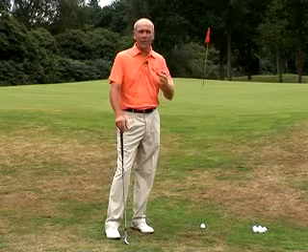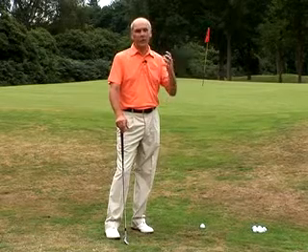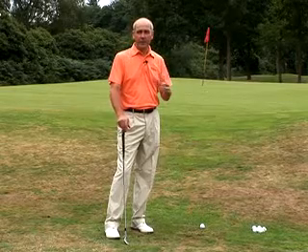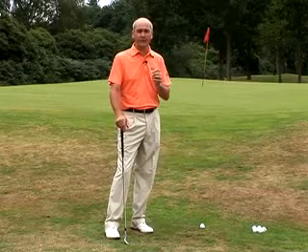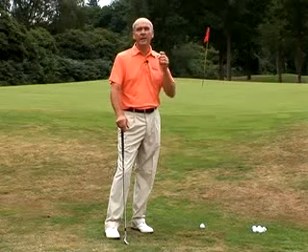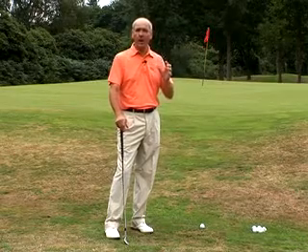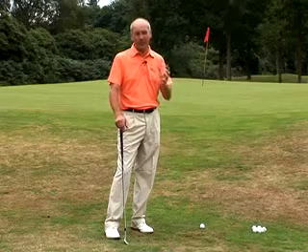So we know that the longer the golf swing, we're going to create more speed, and therefore the ball is going to go further. But it doesn't just go further, it goes higher. So if we have a long swing and a short swing with the same club, we're going to tend to find that the ball will go higher and further with the longer swing. Pretty obvious stuff, really.